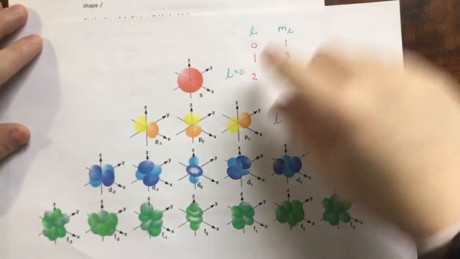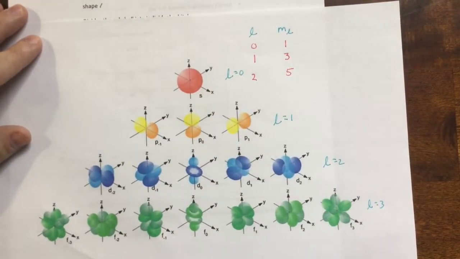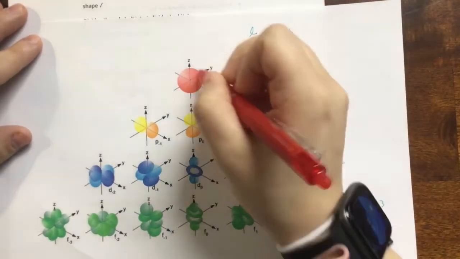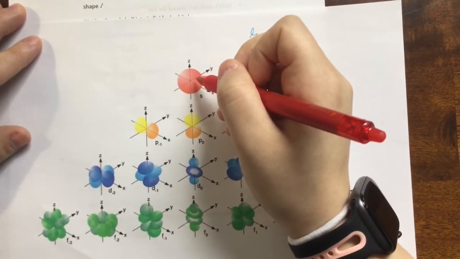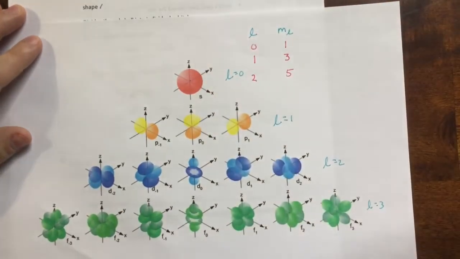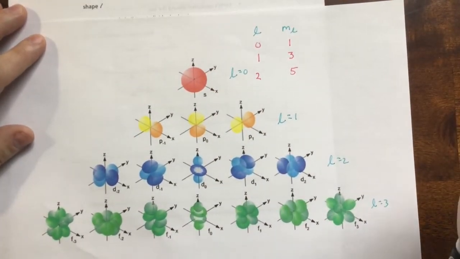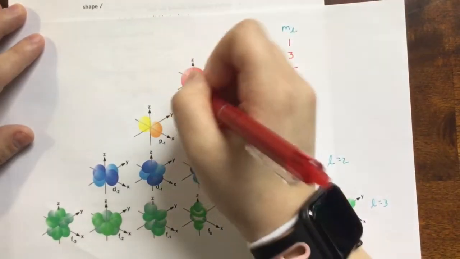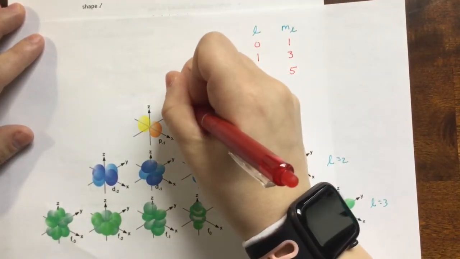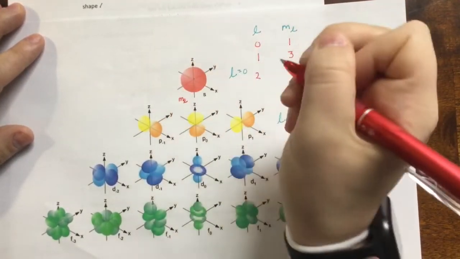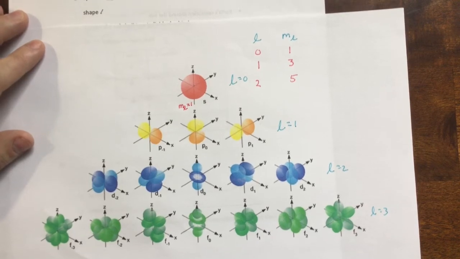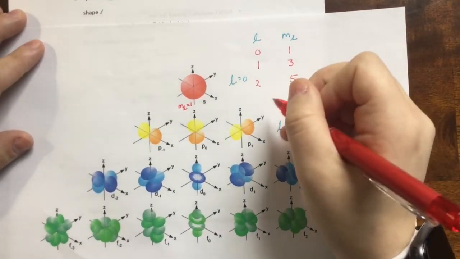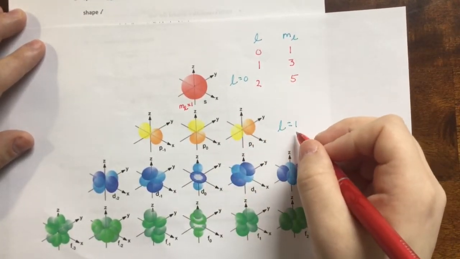If we look at this, for L equals 0, we have exactly one possible orientation. It's a sphere. We'll call that ML is 1. Then we have L equals 1.